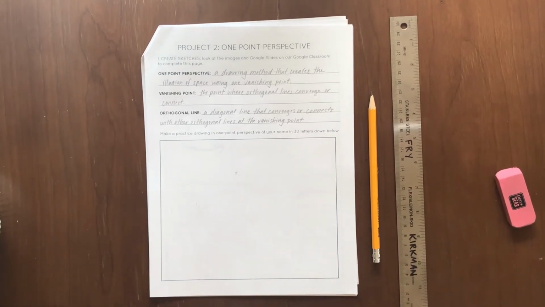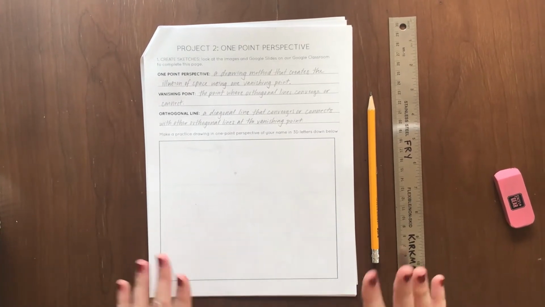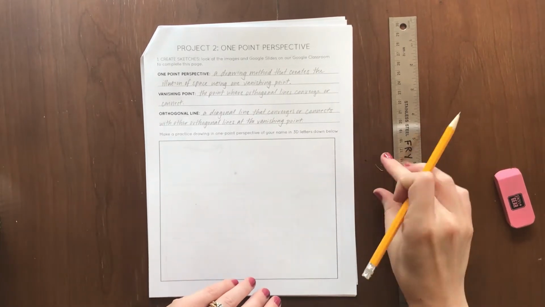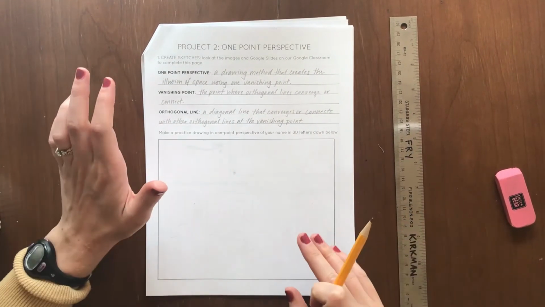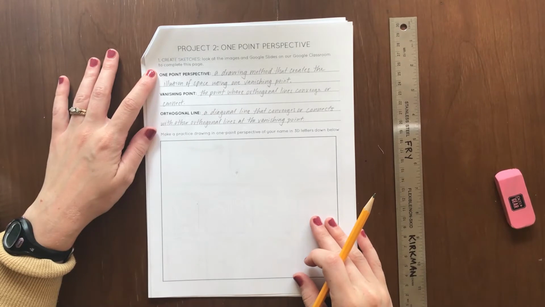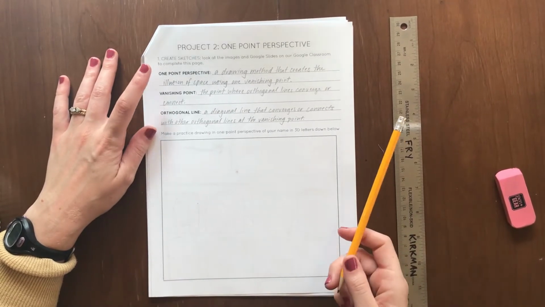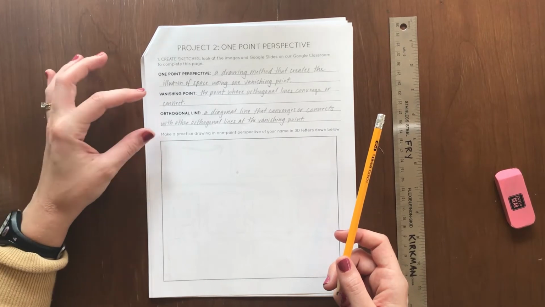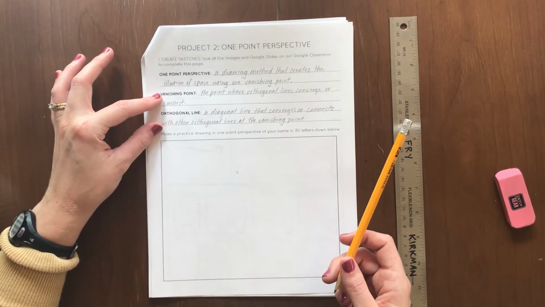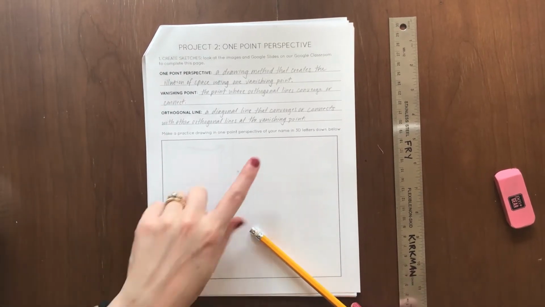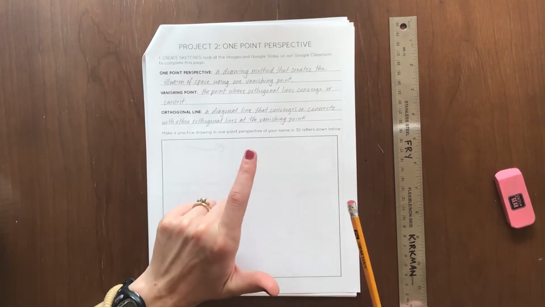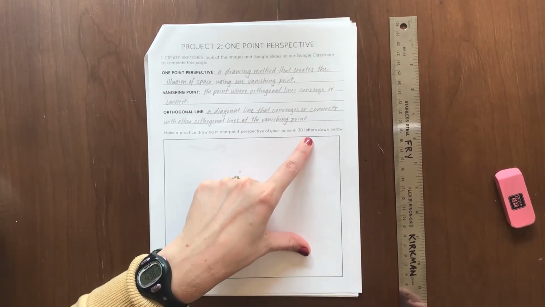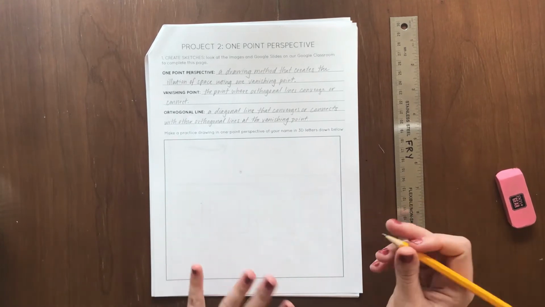Okay, so I'm going to show you how to start this page for Project 2 one-point perspective. You should have seen the vocabulary terms in the Google Slides show: one-point perspective, vanishing point, and orthogonal line. We're going to use the vanishing point and the orthogonal line in our practice drawing down below, where you have to draw your name in 3D letters, or it can be a word.